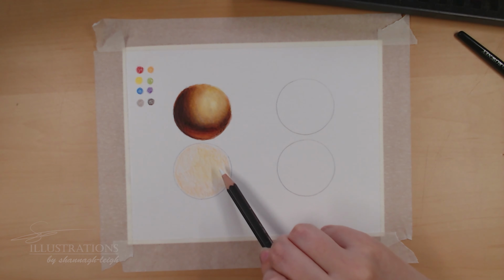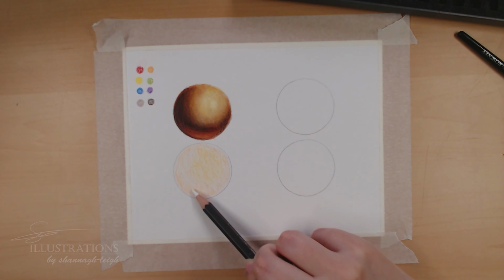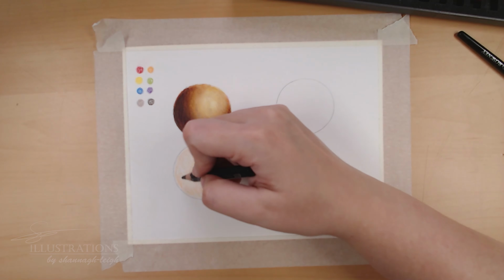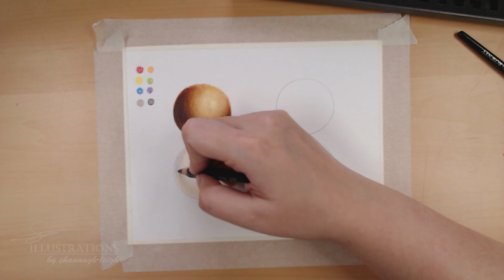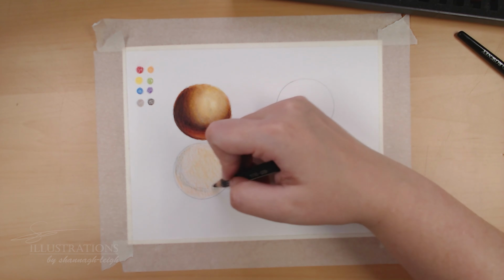There you go. Hopefully you can see here it looks a lot different to here, and this is just where I used the white, and this is where there was no white. Then I'm going to take the black. And again, this can be quite overpowering to start with, so I'm going to use very light pressure, just kind of go around the edge here.